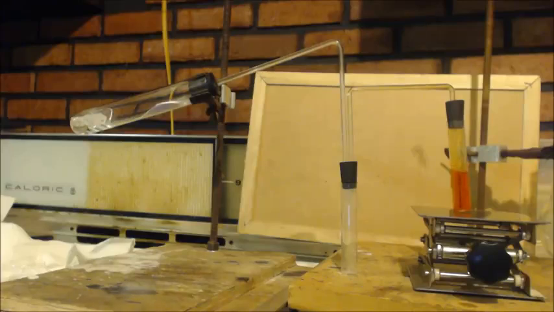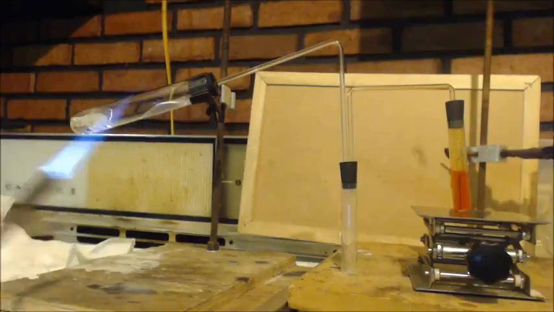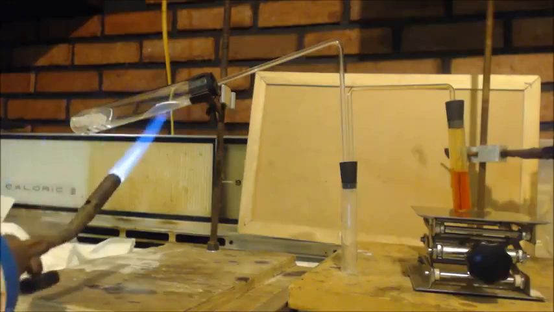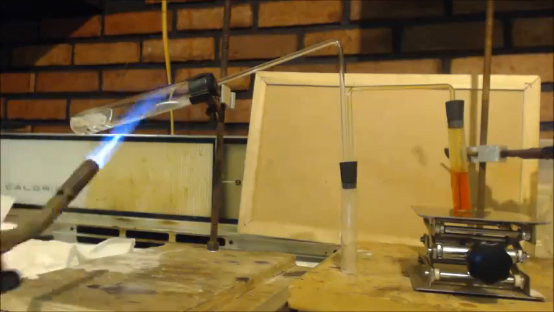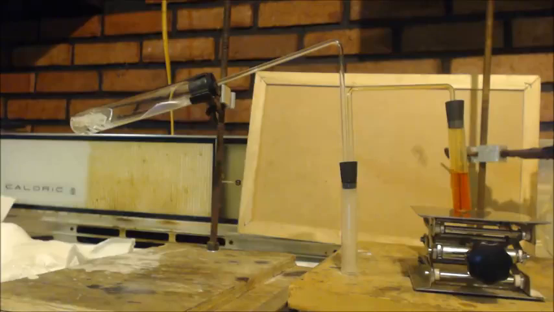It's like I'm heating it up too much here. You can see it filling up with ethanol right now.